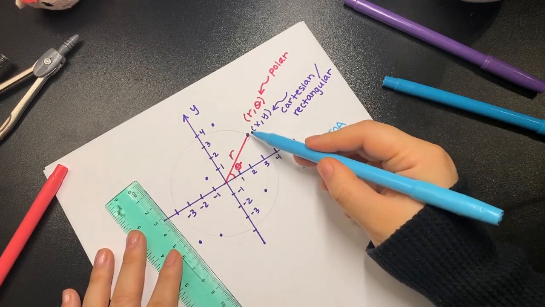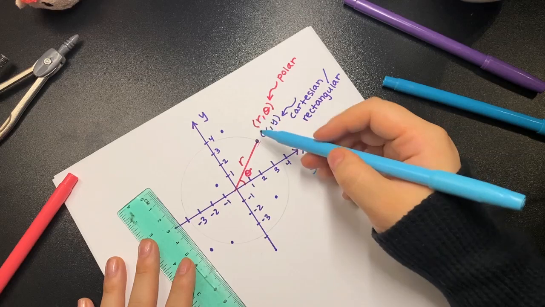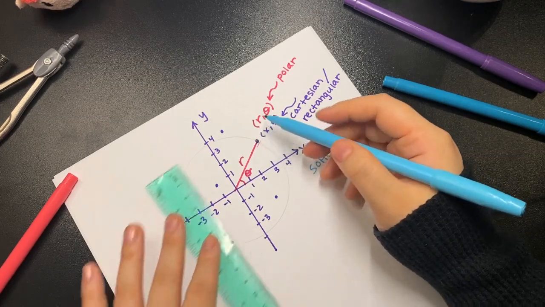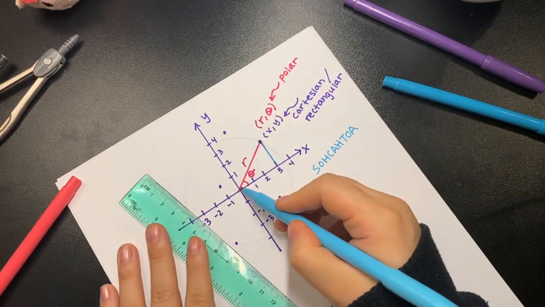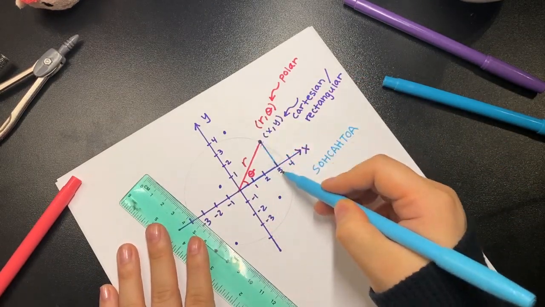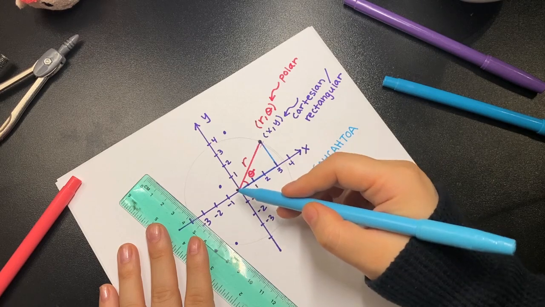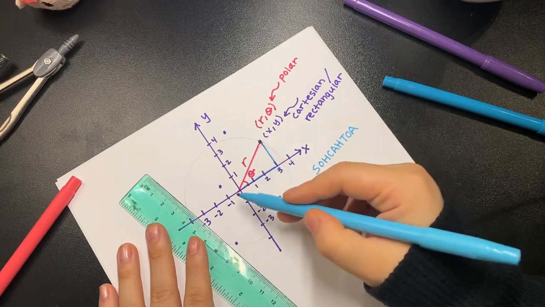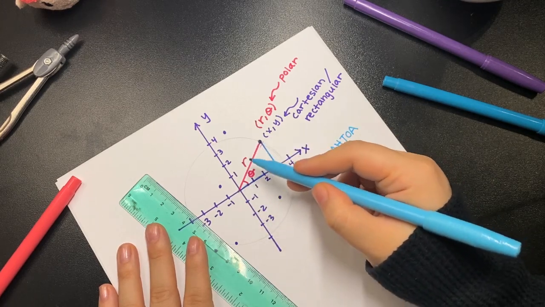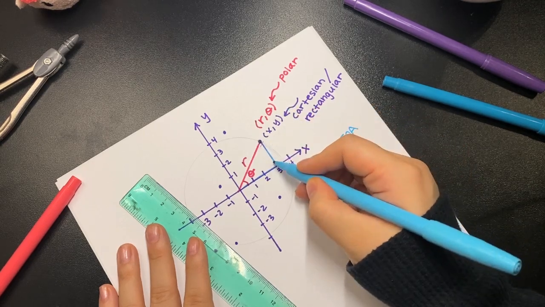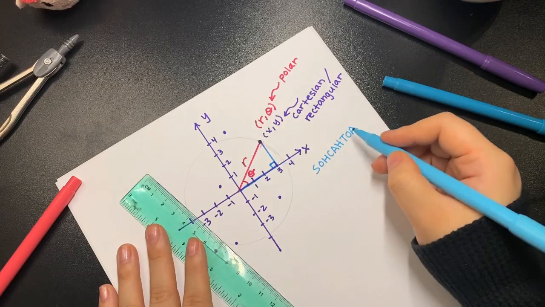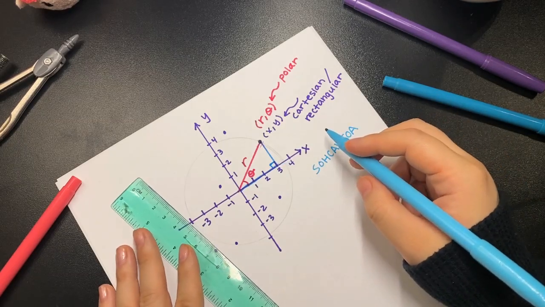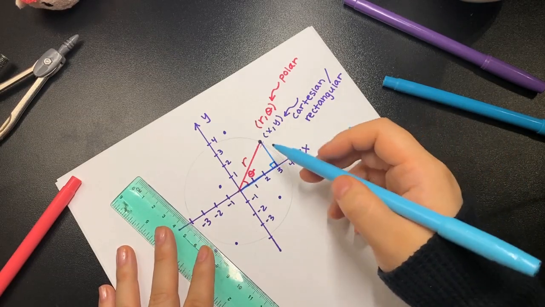So I actually can take this point here and make a right triangle here, here, here. So the hypotenuse of this right triangle is going to be r. So whenever we apply SOHCAHTOA, it's going to have to be on a right triangle.